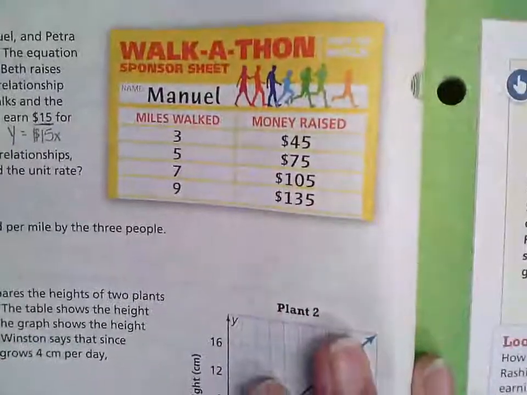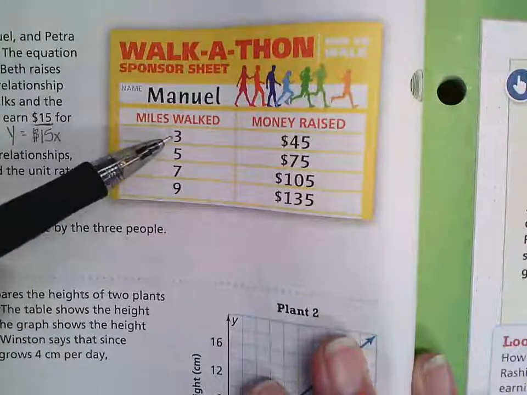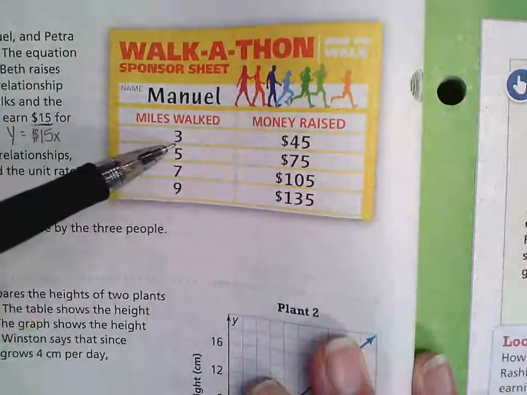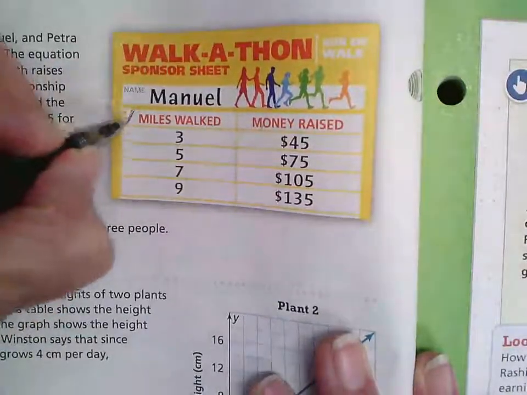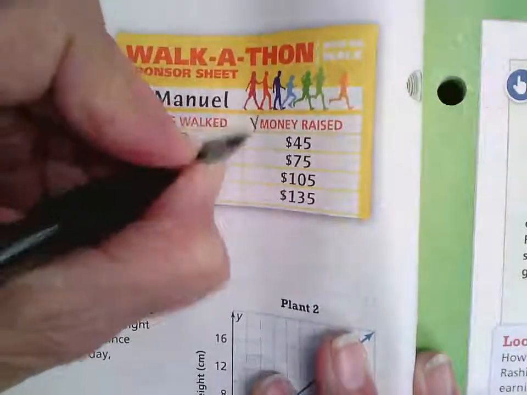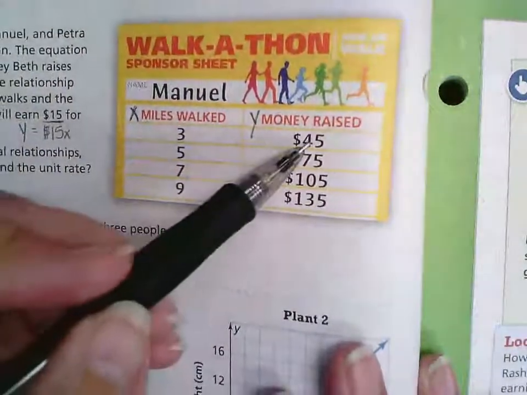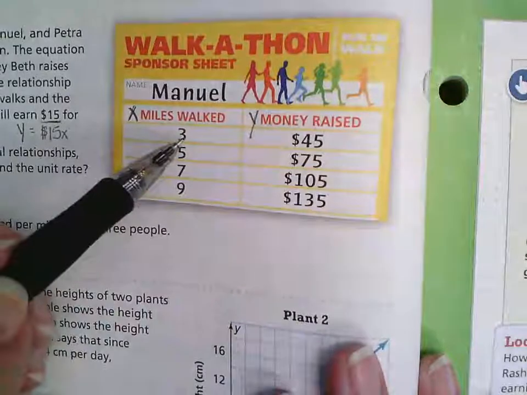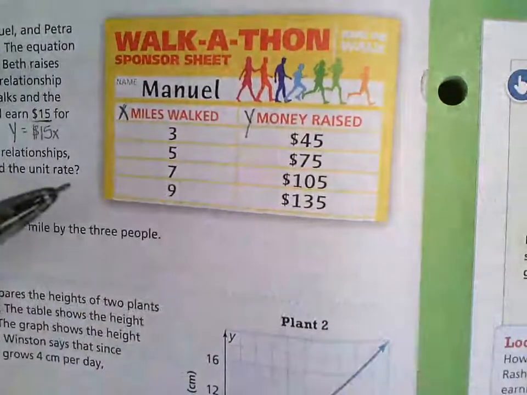So over here is Manuel, and I can see that the money raised and the miles walked, this is going to be my x, this is going to be my y, and I'm going to take y over x and see what I get.